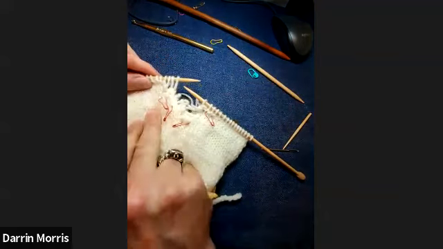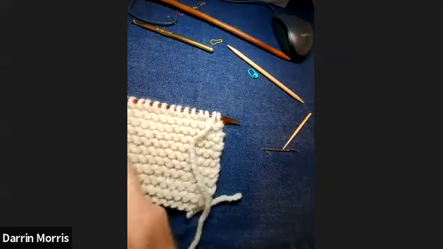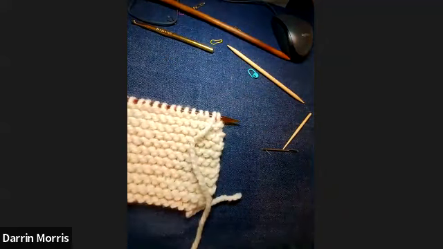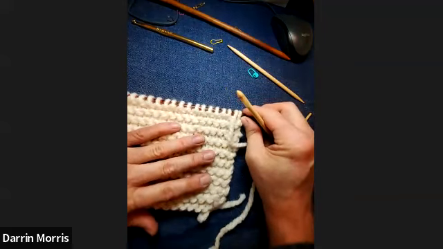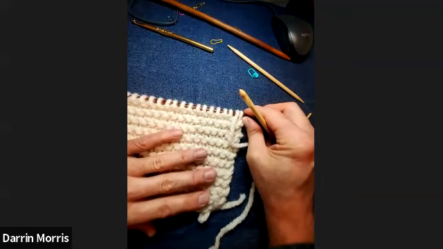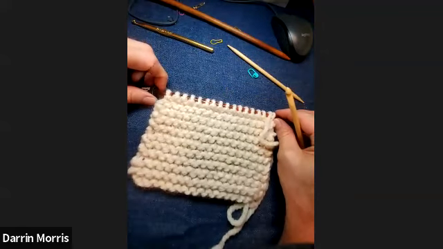So that's picking up knits, picking up purls, picking up edge stitches, and picking up garter stitch. Anything else? Any other questions about that?